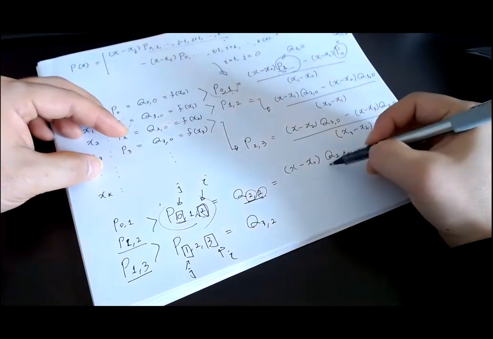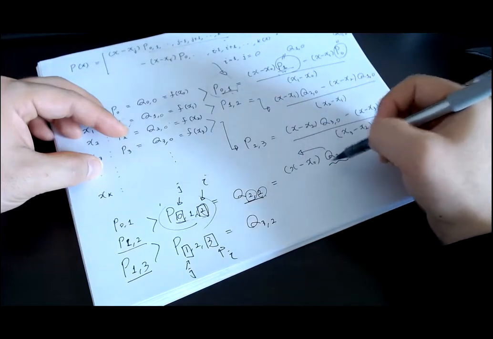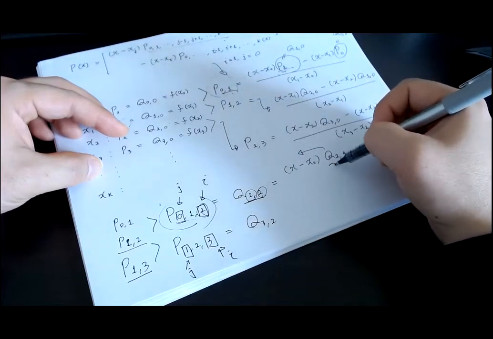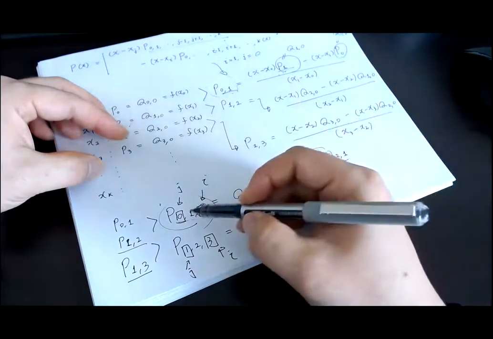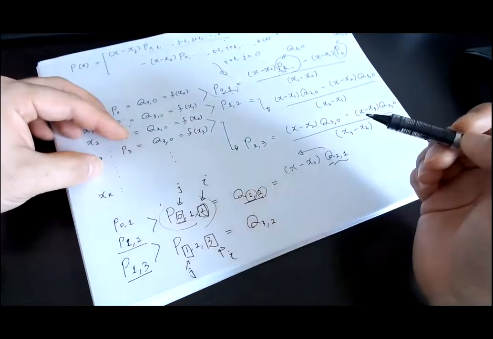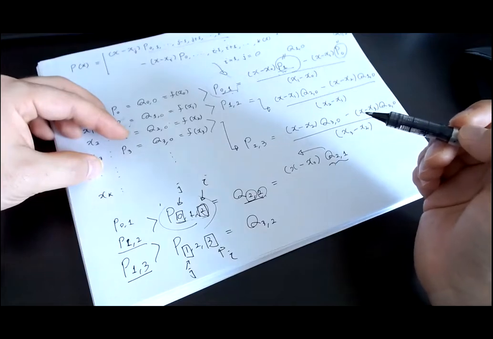Why? What is Q2,1? Because x minus x0, and then this must be what? The Lagrange interpolating polynomial interpolating f at what? x1 and x2, right?